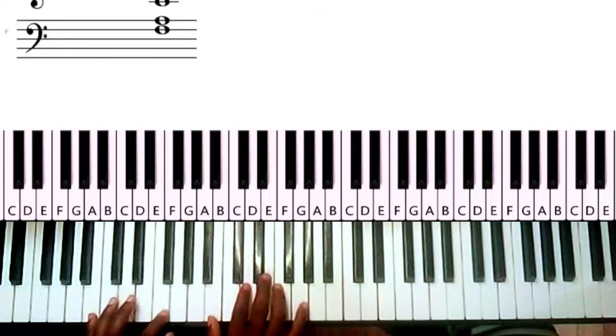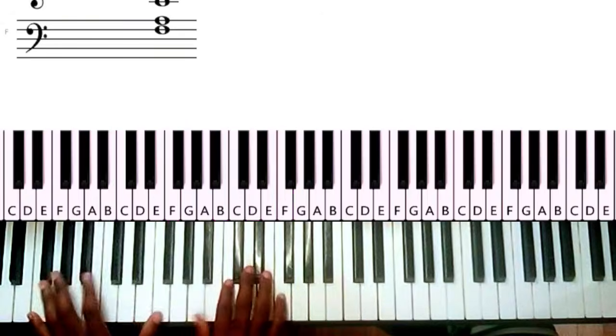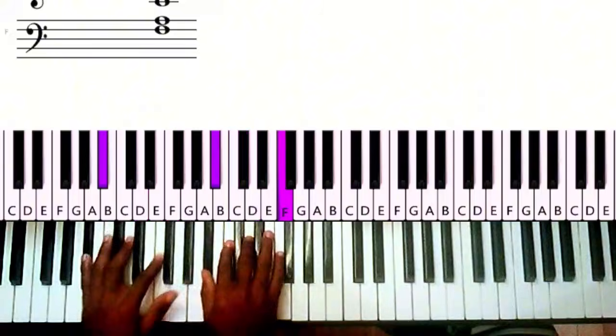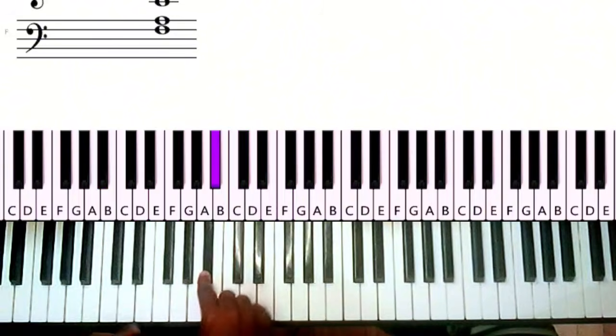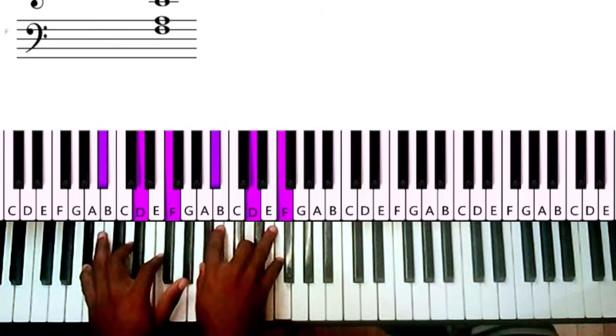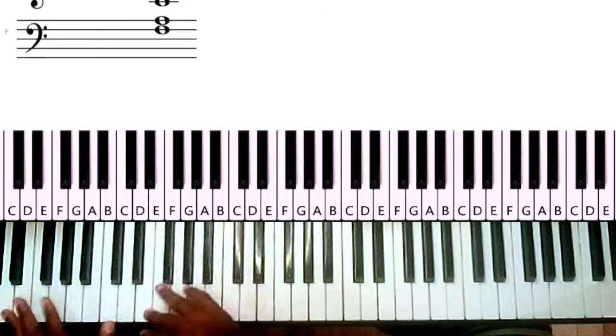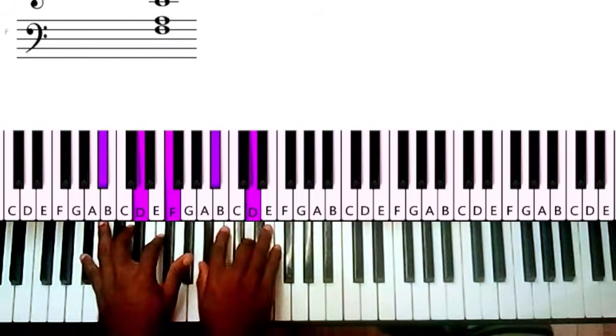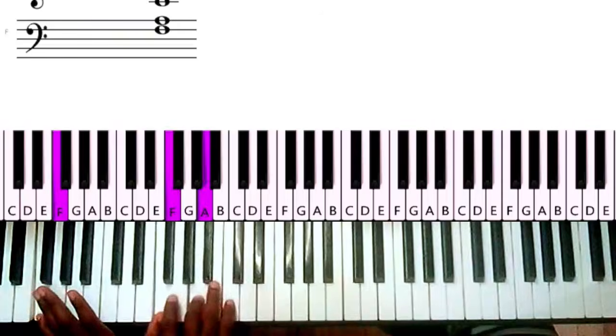So they're on the 7, and before going to the 4, they played this chromatic passing chord. That is the flat 7. So they played it in a major form, and they go back to the key. That is the fourth chord. So it was used as a passing chord to get to the fourth chord.